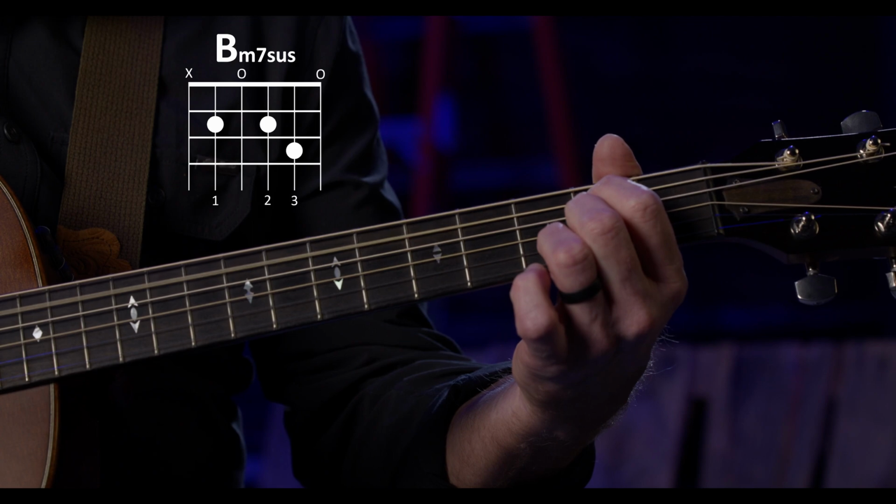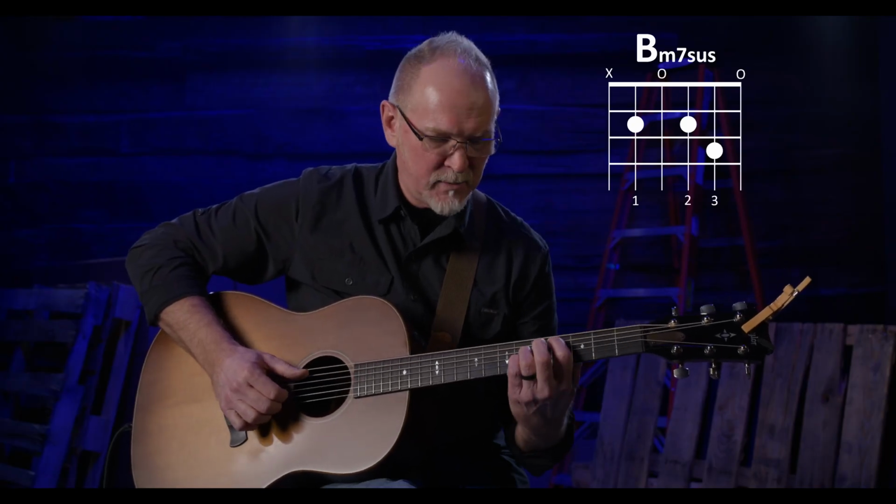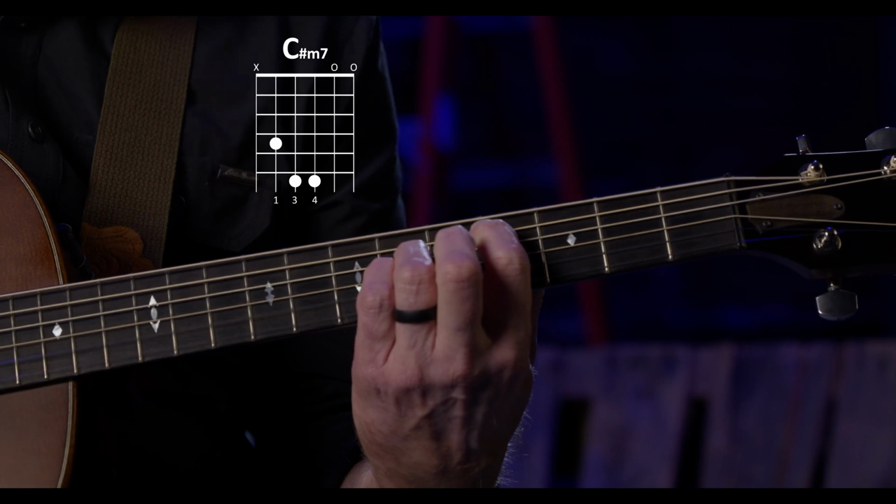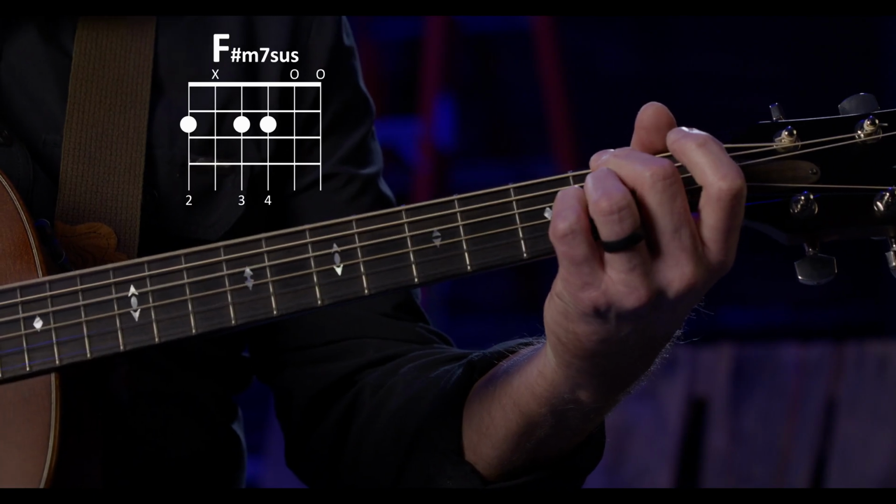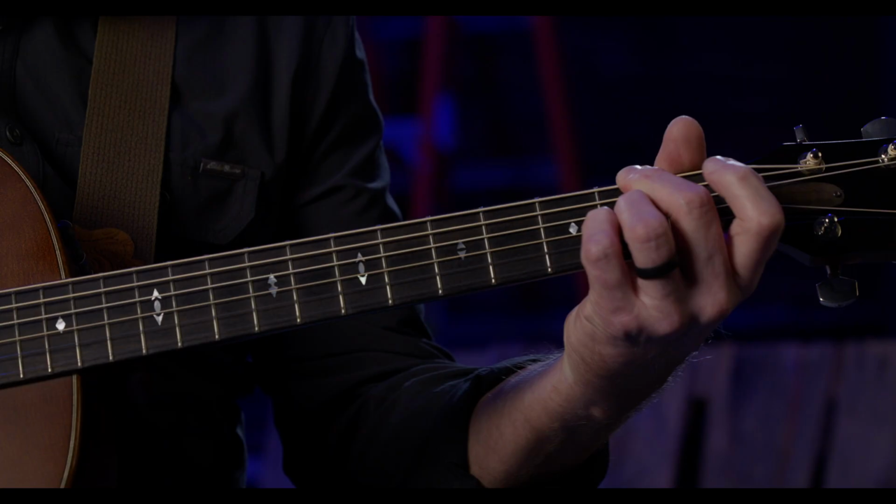So here we go, back to A. So here's A. Here's my form of B minor 7 that I use. That's simpler. The next chord is a C sharp minor, and I'm using a C sharp minor 7 form. Then D, then E, then F sharp minor. Then E over G sharp is really this chord just slid up 2 frets.